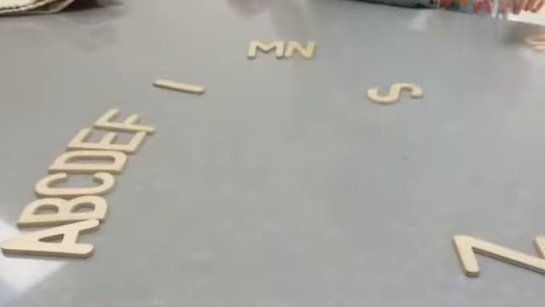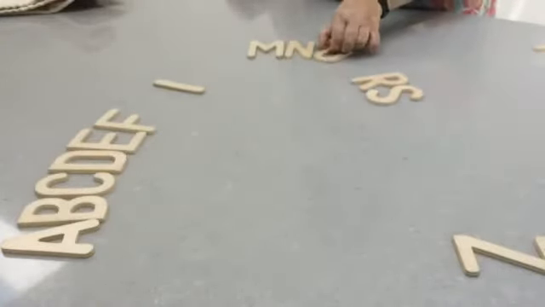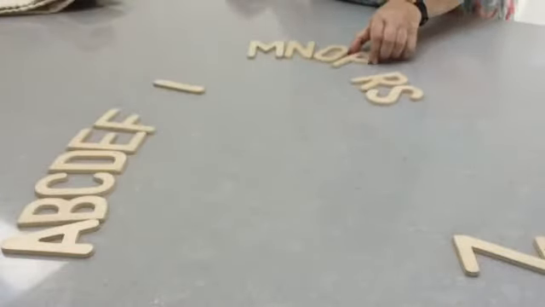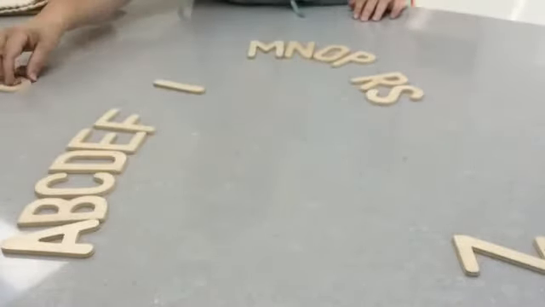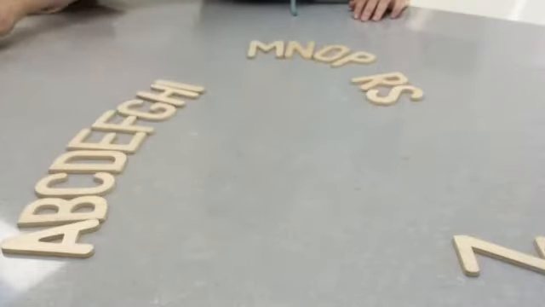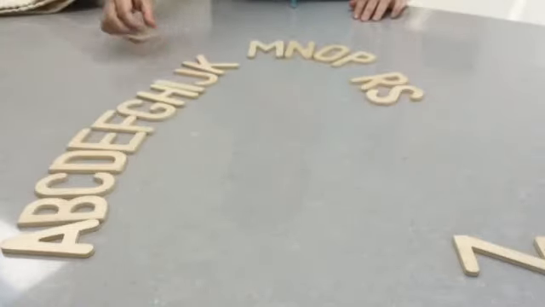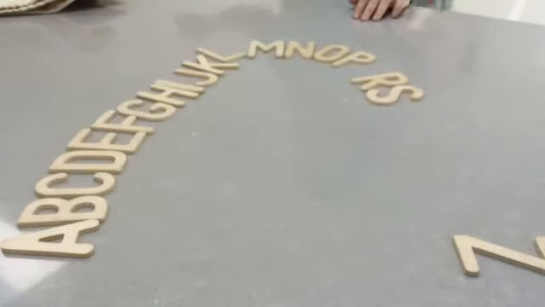And you can carry on like that, fitting the letters in until you've got all the letters of the alphabet. Here comes G and H, and there's J, K and L.